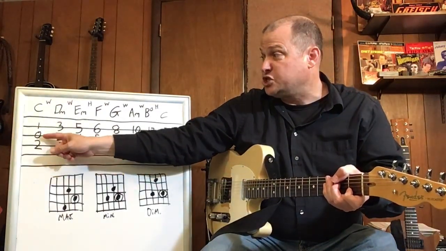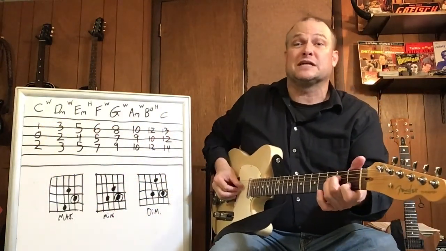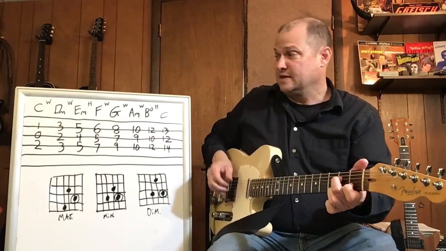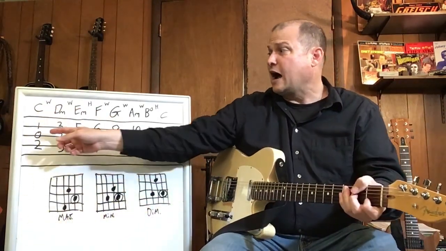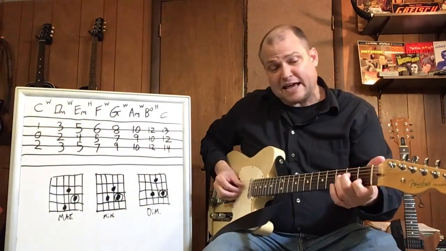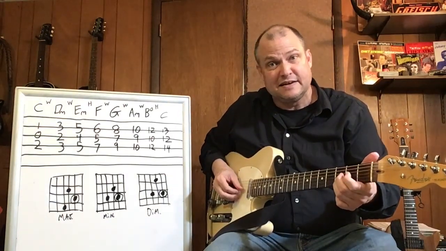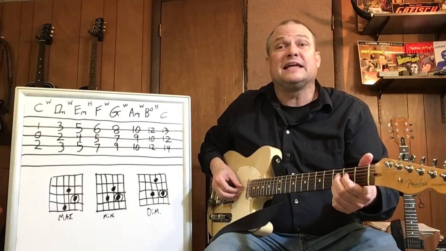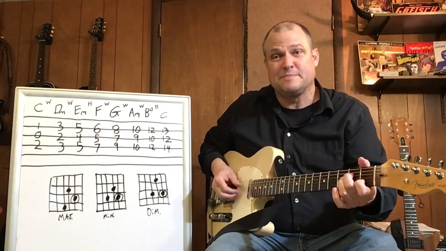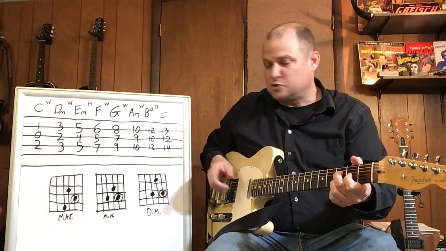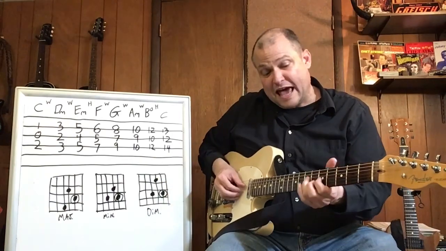For the C chord, we have E, G, and C, with C on the top string. This is going to be our first inversion C chord. E, G, C. C major. Now, for our next chord, if we take each note up one scale tone, C to D, G to A, and E to F, we get D minor. So we've got C, D minor. Now we go up 2 frets each, we get E minor. Going up again, we get F major.